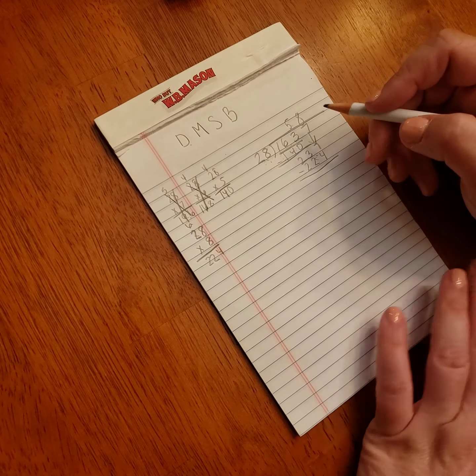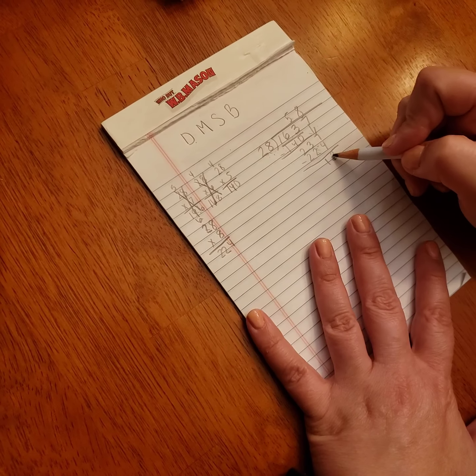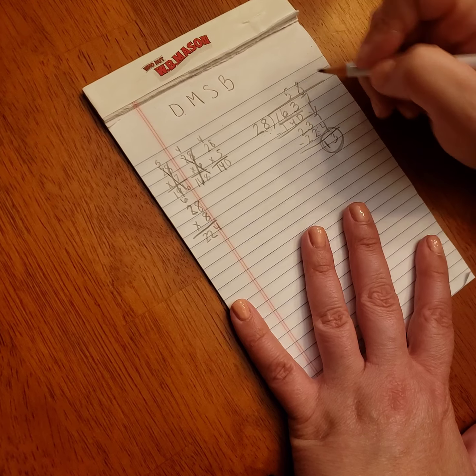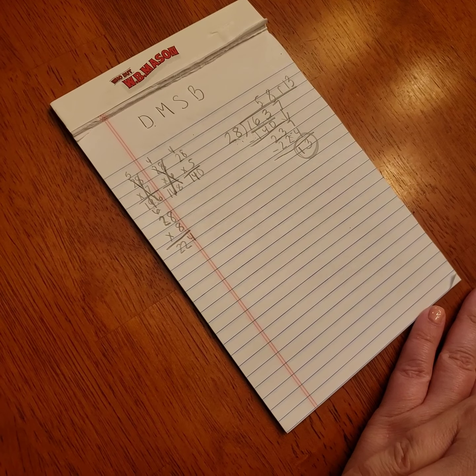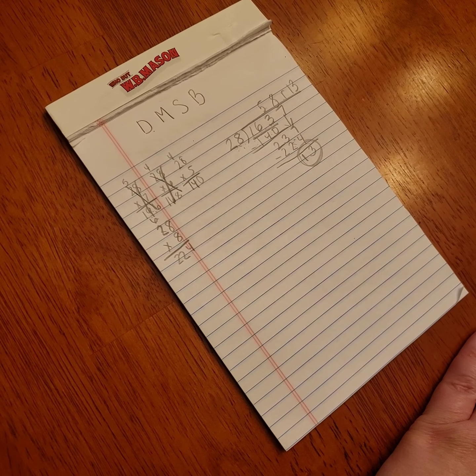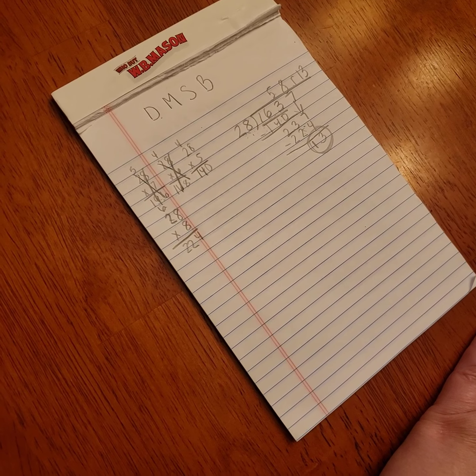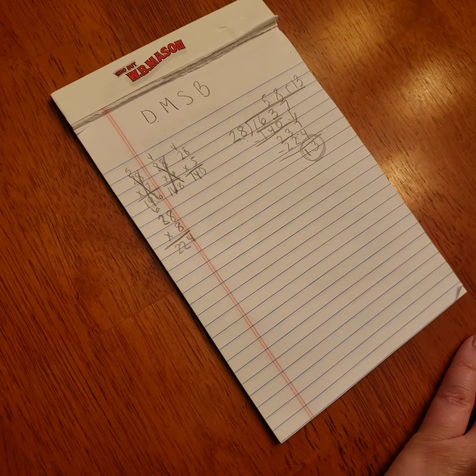7 minus 4 is 3. 3 minus 2 is 1. I have no more numbers to bring down. I stop. This is my remainder. Remainder 13. If you guys are giving me answers with decimal points and a lot of numbers after, it means you're using a calculator. If I'm asking for answers with remainders, you have to solve it out this way.